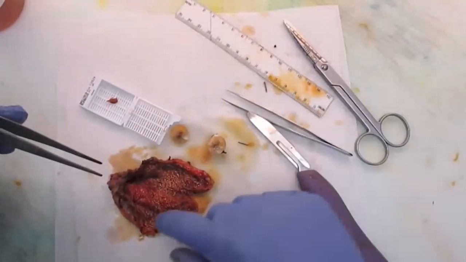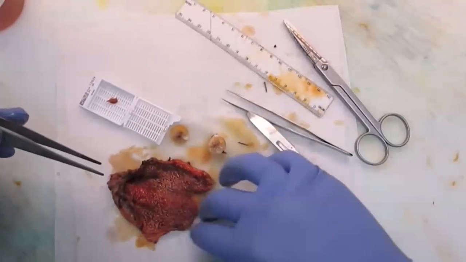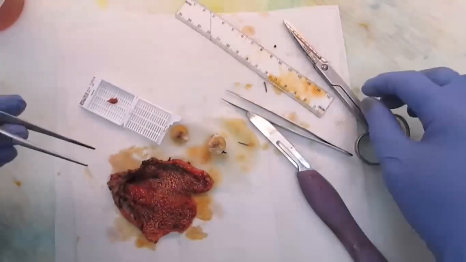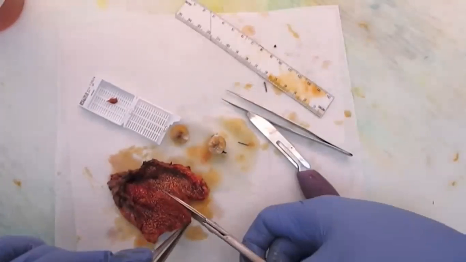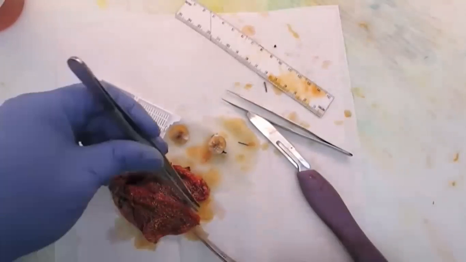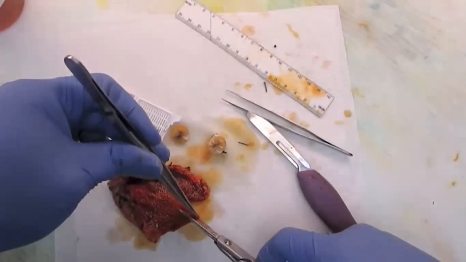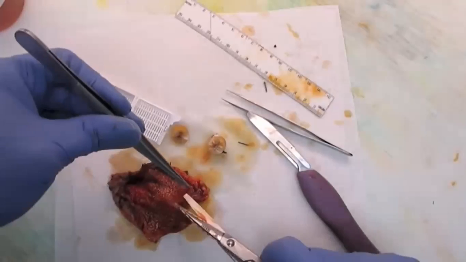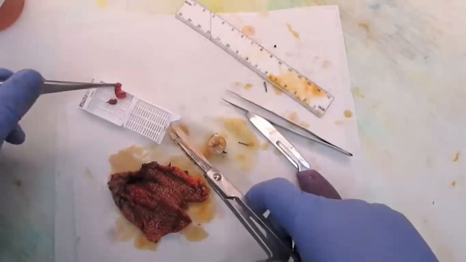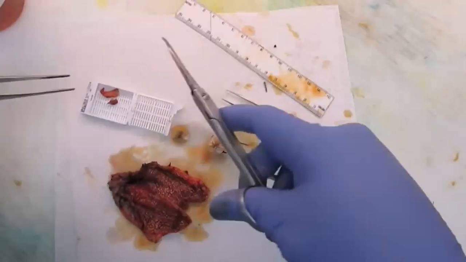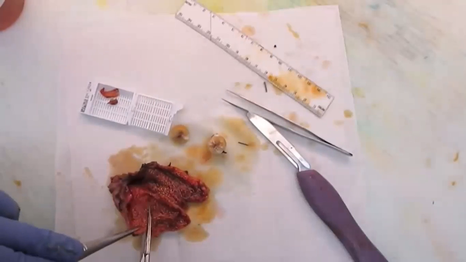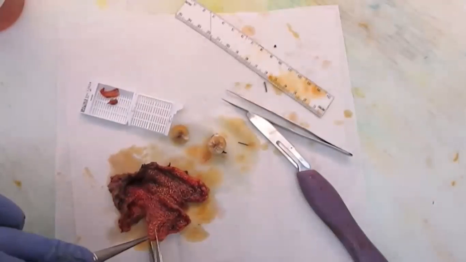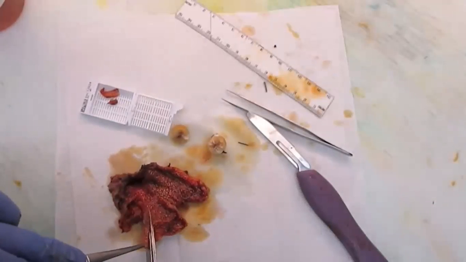So in this case, the basis is the presence of cholesterolosis. And since there's cholesterolosis everywhere, it doesn't matter where I sample from, I'm going to demonstrate that. But if there's cholesterolosis in only one area, then you're going to want to sample that area.